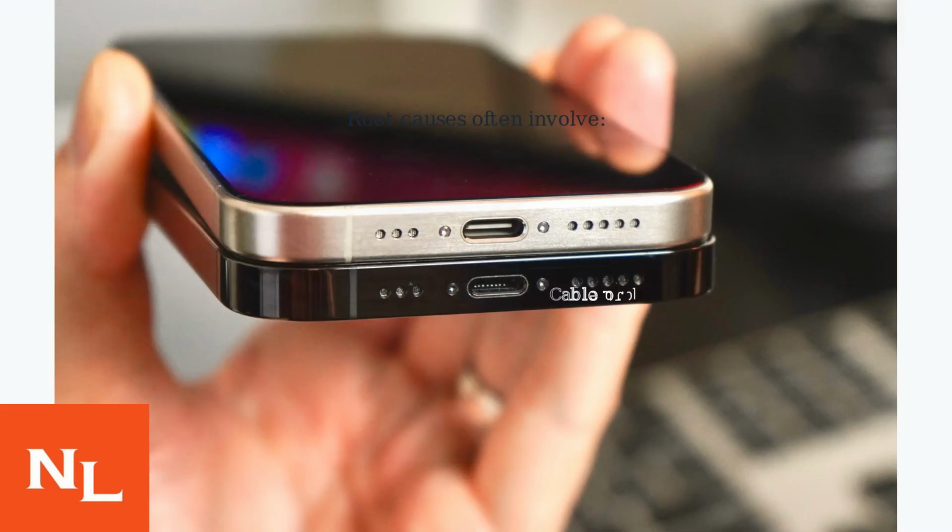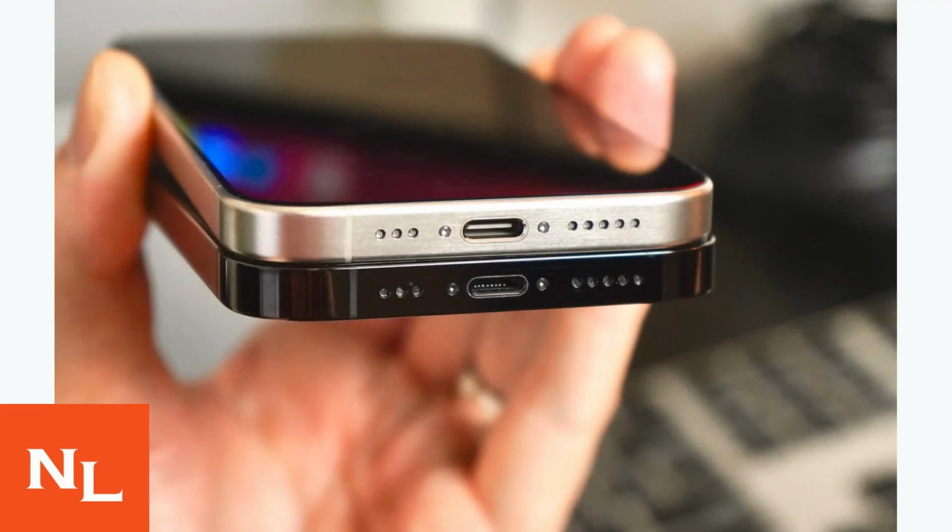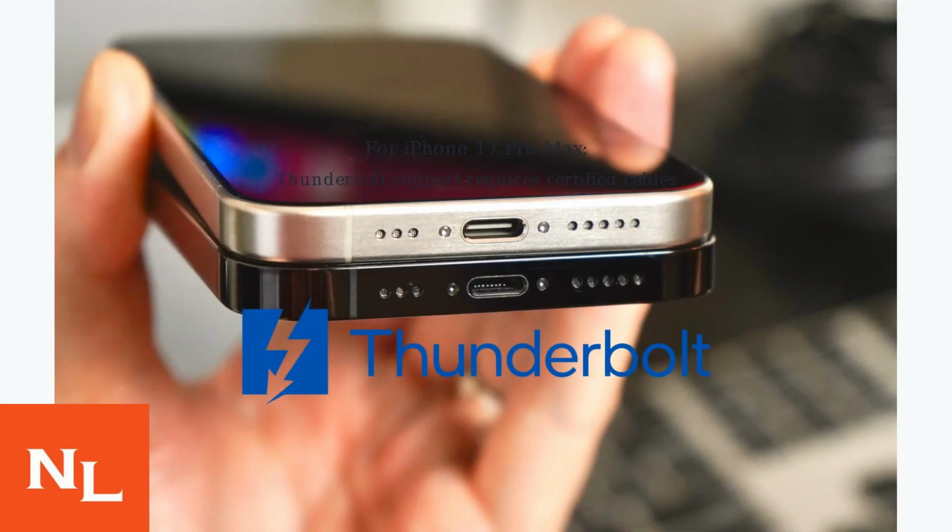The root causes often involve cable problems, port issues, software bugs, or device pairing conflicts. Start by checking if your USB-C cable supports data transfer, not just charging. Also, check for any dust or debris in the iPhone's USB-C port, as this can disrupt electrical contacts. Other causes include software bugs or device pairing conflicts. And remember, the iPhone 17 Pro Max's Thunderbolt support requires Thunderbolt-certified cables for full functionality.